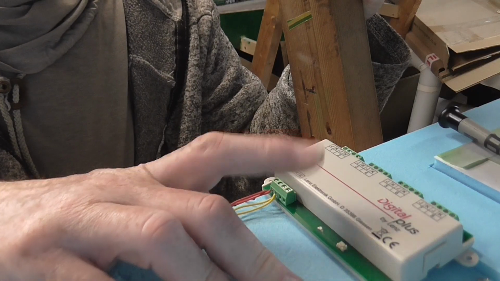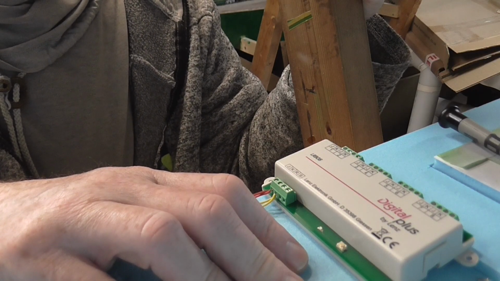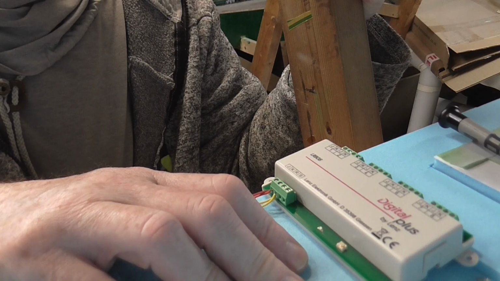So we've done an accessory module and now a feedback module, and that's all we want to do in regards to digital control for now.